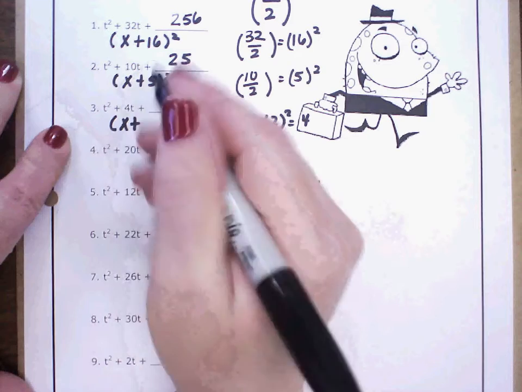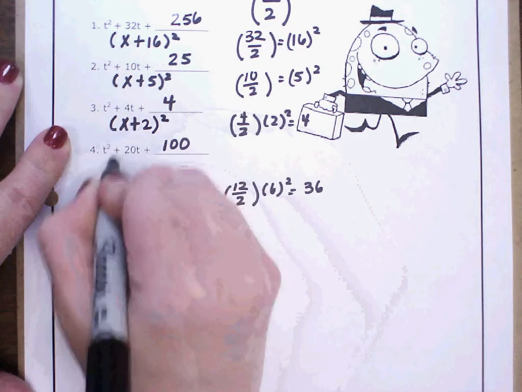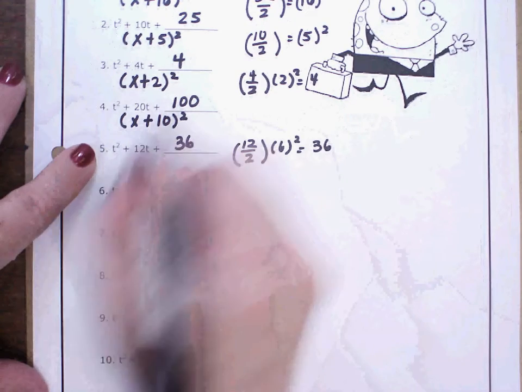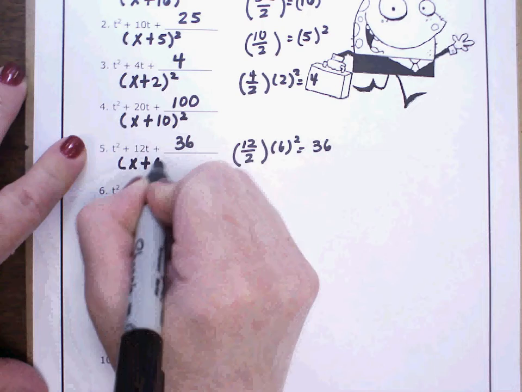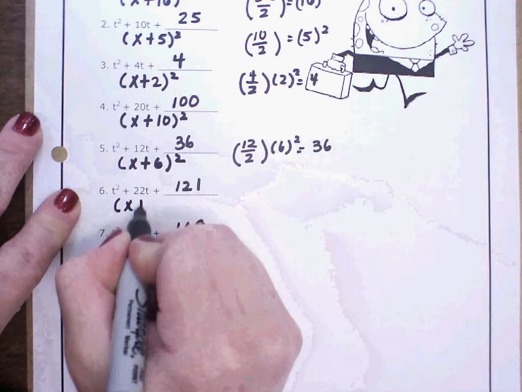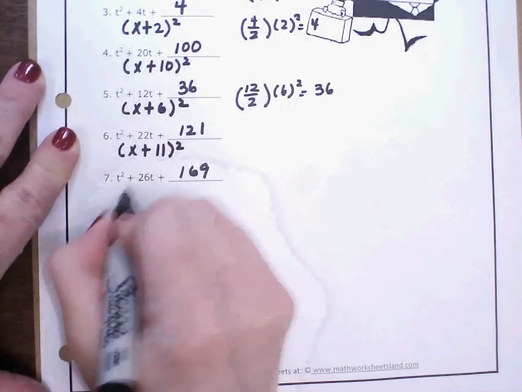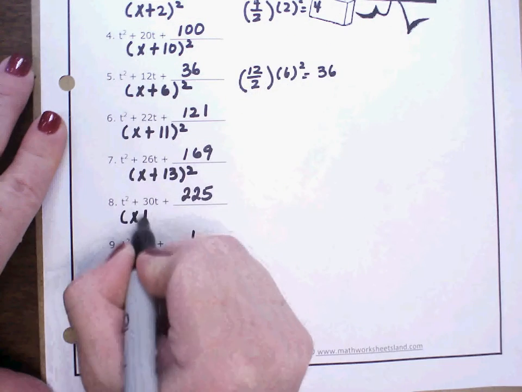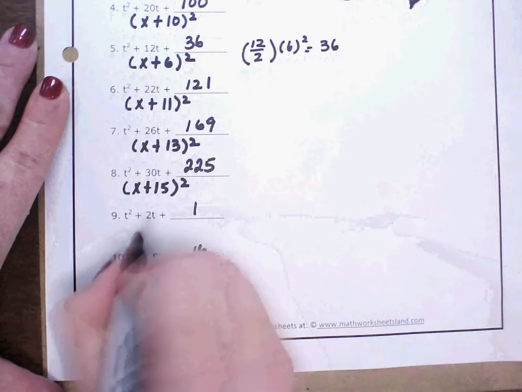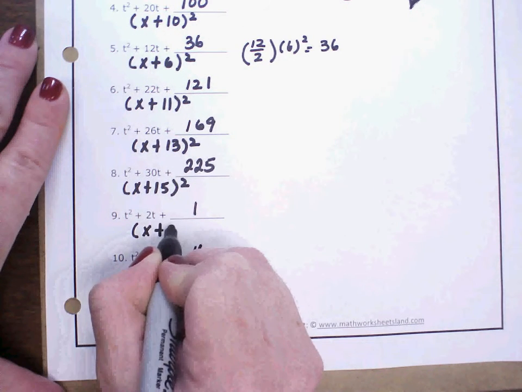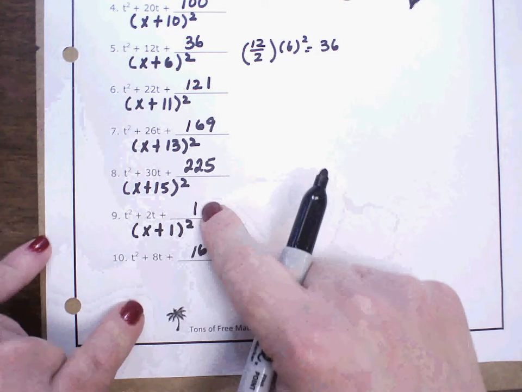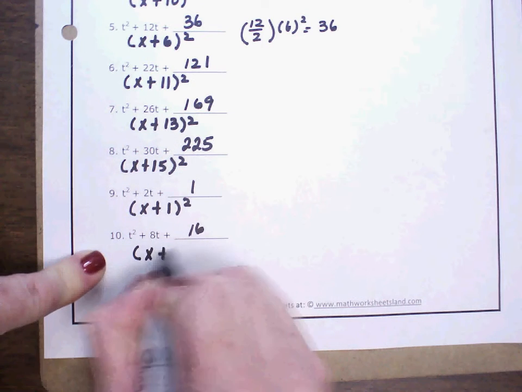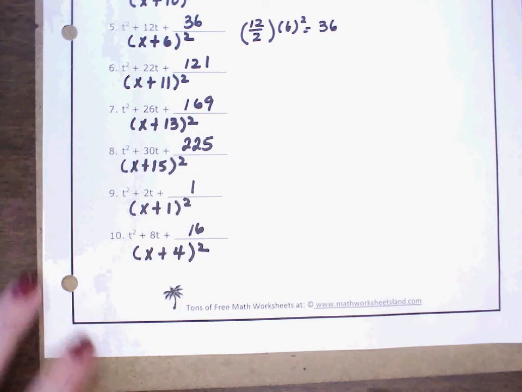What about this one? X plus 10. Do the square root of 100. X plus 6. X plus what? 11. X plus 13. Next one. Plus 15. Very good. Next one. X plus 1. Just do the darn square root of that last number. That's all. What's the square root? There you go. And these ones are all pluses because it's plus plus, right? Okay? Are we good?